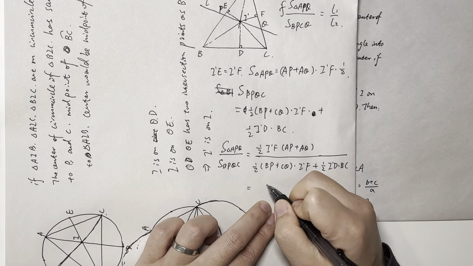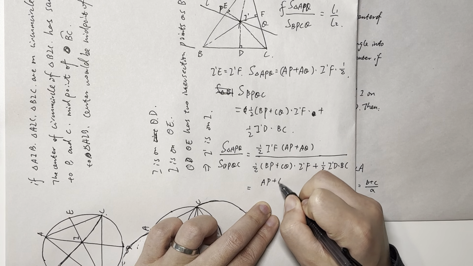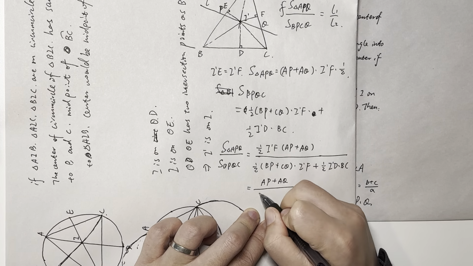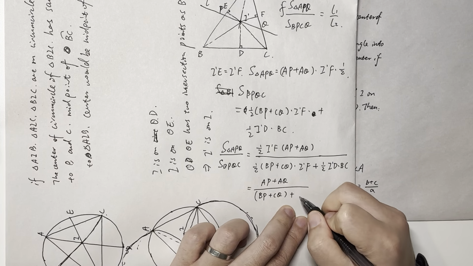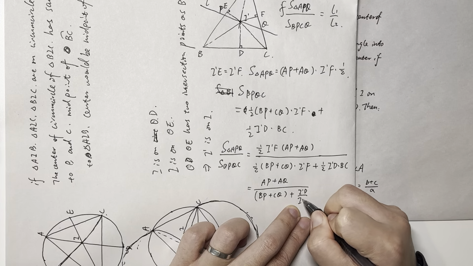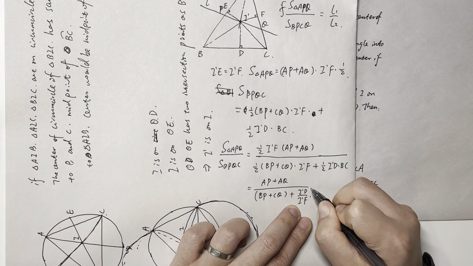It equals (AP plus AQ) to (BP plus CQ) plus I prime D to I prime F times BC.